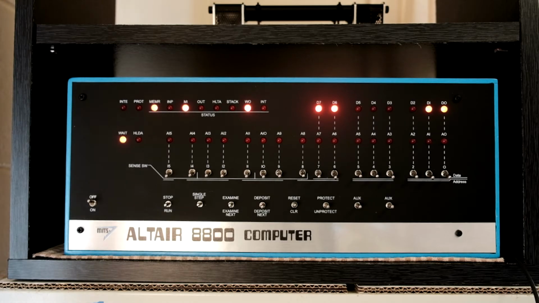Welcome. For Pi Day today, we will try to calculate the value of pi using an Altair 8800. Unfortunately, I don't have a real 1970s Altair, but I do have this Altair-Duino, which is a very close replica of the real thing. To calculate pi, we'll be using the Leibniz formula.